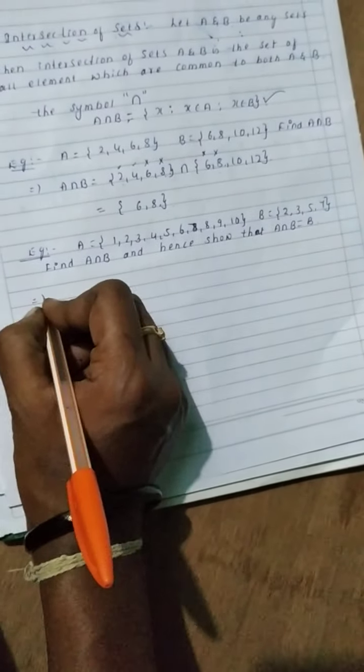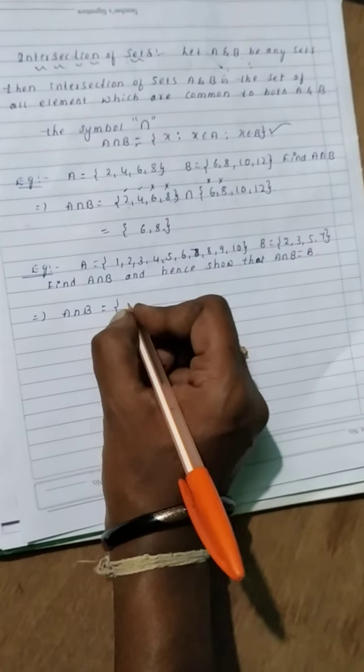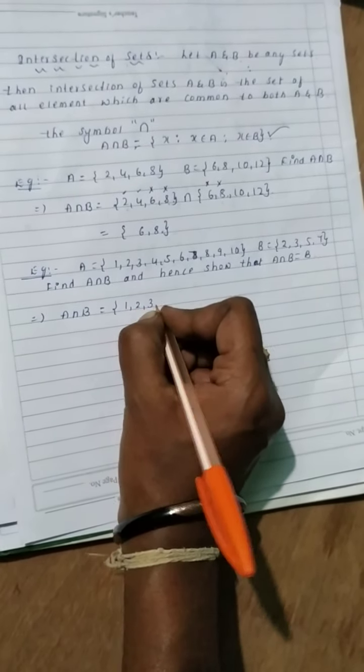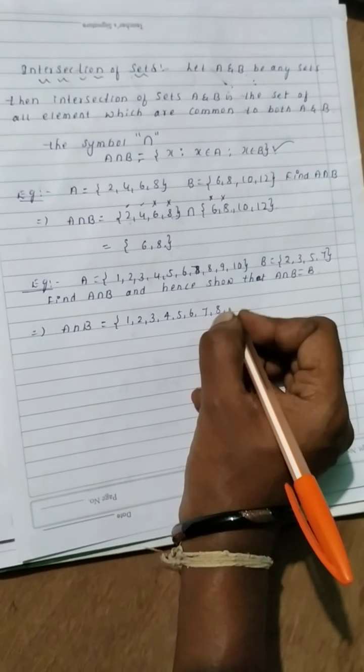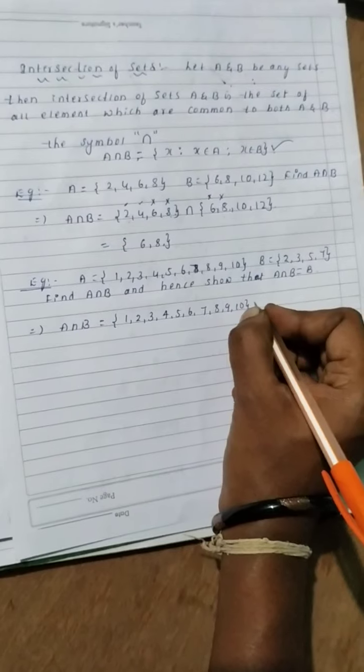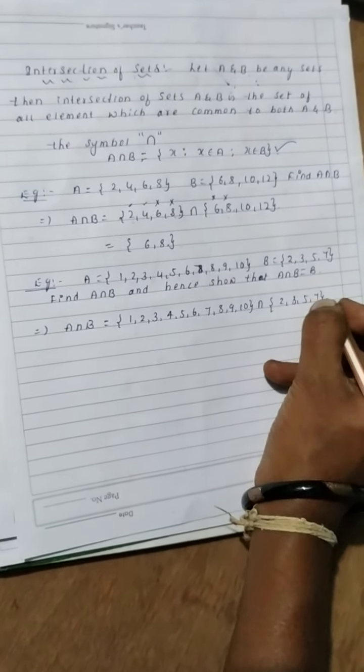Okay, so first we'll go with the intersection of these two sets. A intersection B: A is 1 to 10, that is 1, 2, 3, 4, 5, 6, 7, 8, 9, 10, intersection {2, 3, 5, 7}. You just write the intersection.